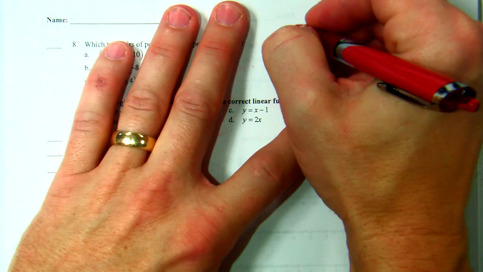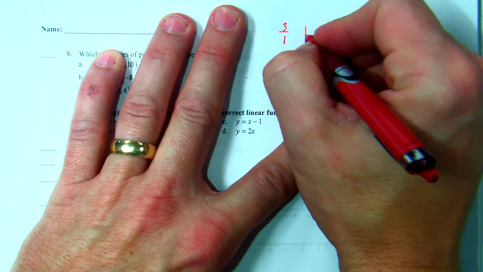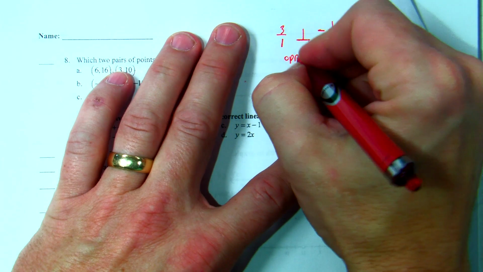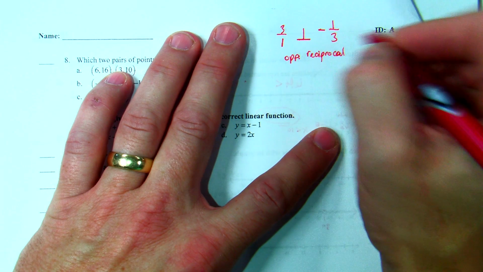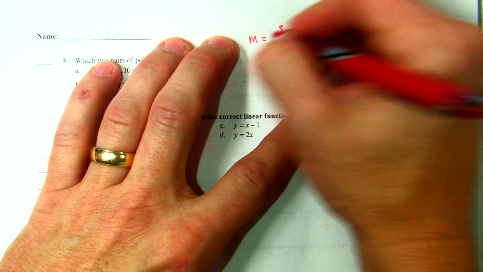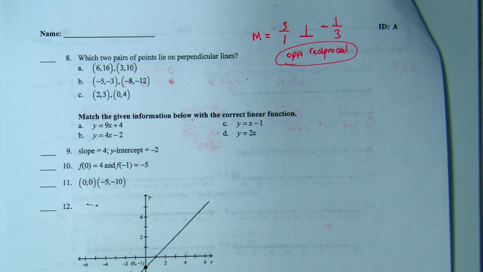Yes, so as Israel just said, if you have 3 over 1, then something that's perpendicular to that will be negative 1 over 3. It is an opposite reciprocal. Opposite reciprocal, and we're talking about the slope, so we're talking about m. So if m is equal to 3 over 1, the perpendicular to that will be negative 1 over 3. If it's parallel, it'd just be the same slope, right? Because that means those 2 lines would never intersect or cross because their slopes are the same. They just keep going beside each other forever.